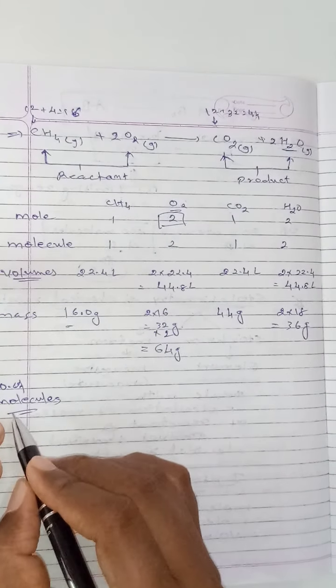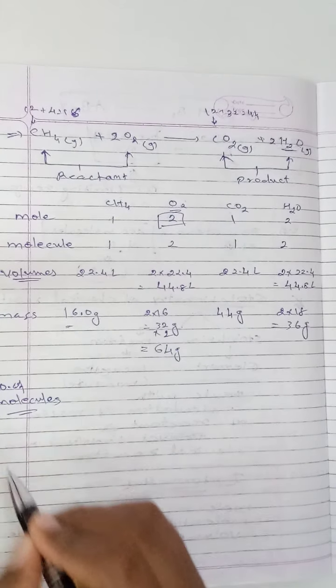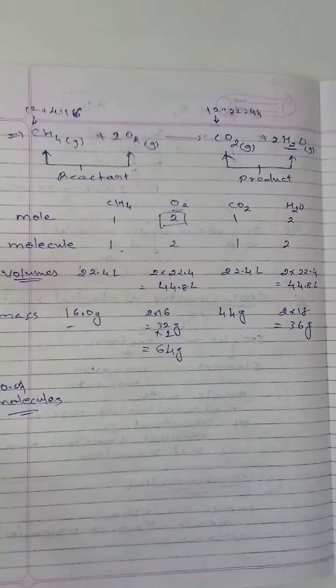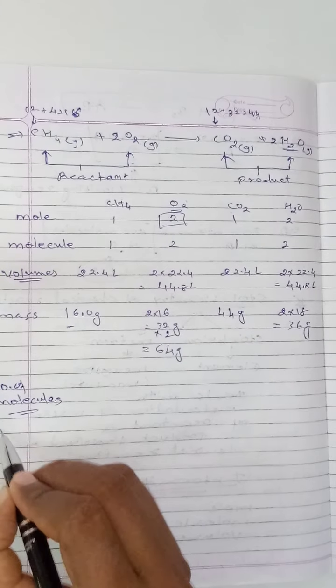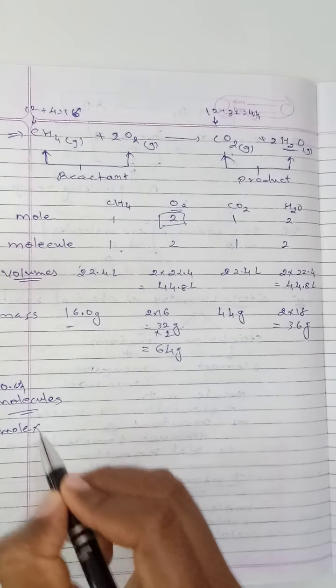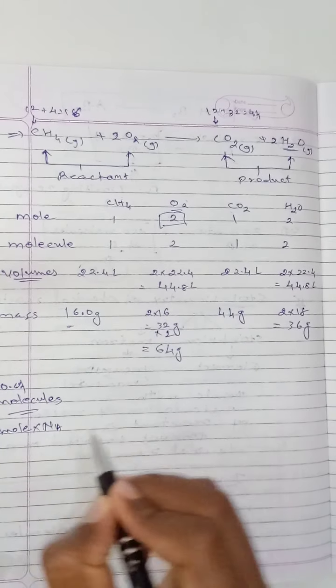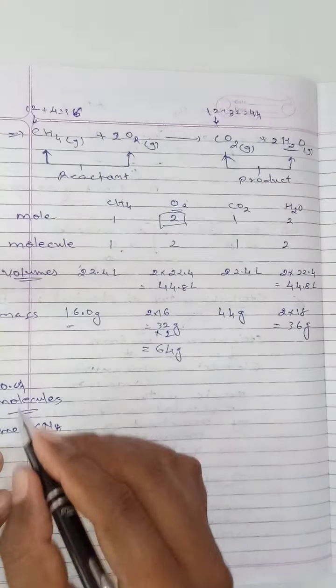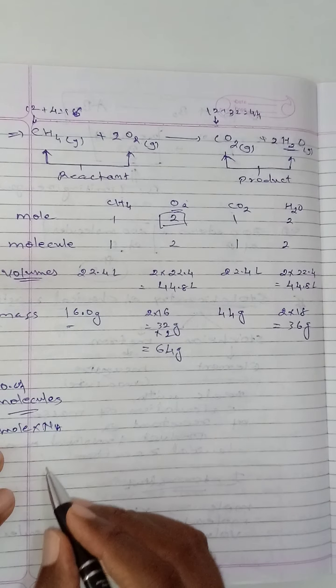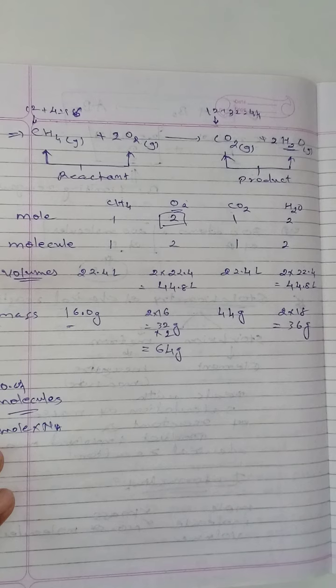For number of molecules, mole multiplied by Avogadro number is the simple equation to find the number of molecules.